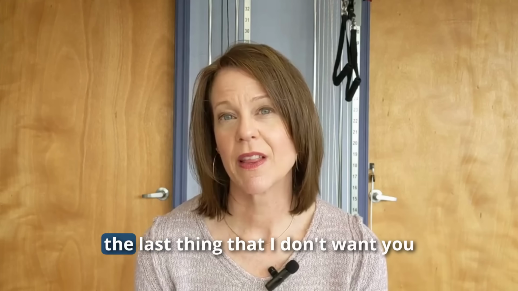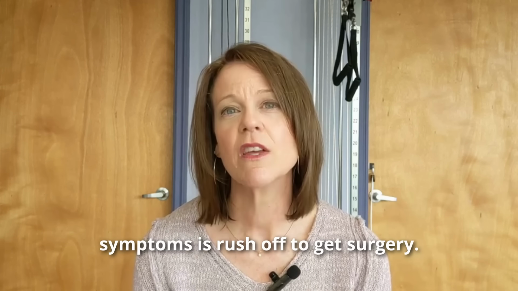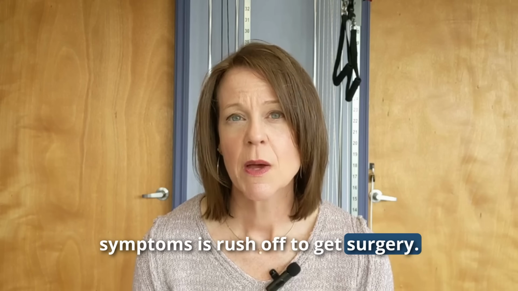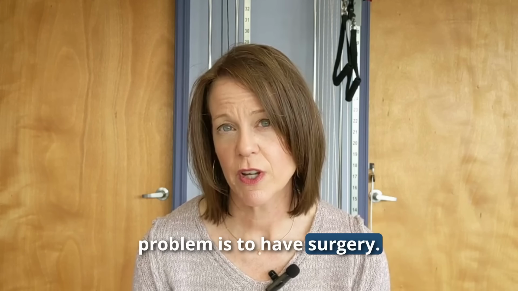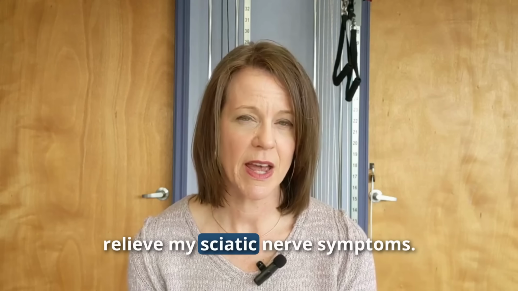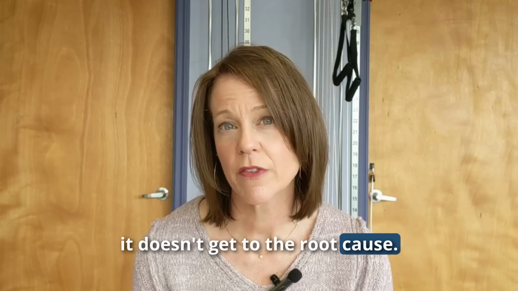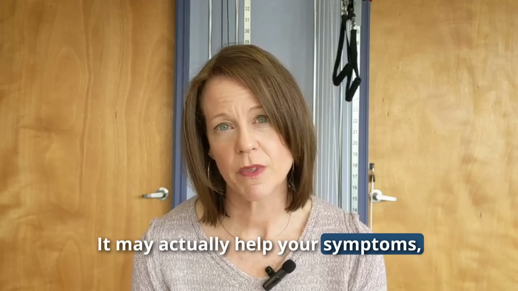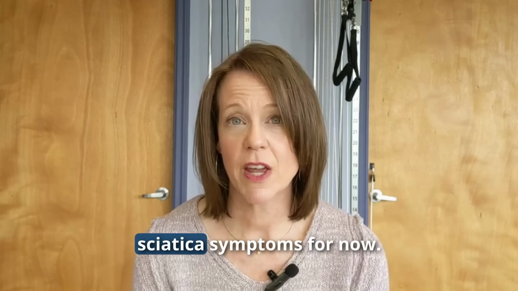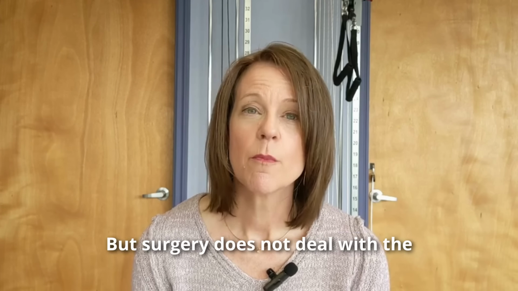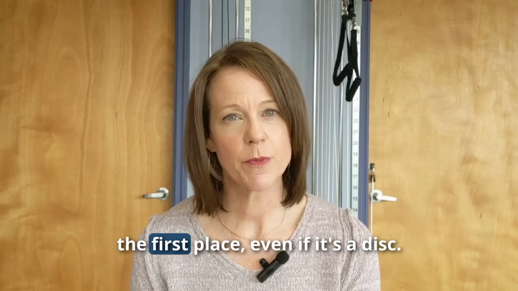And my bonus tip, the last thing that I don't want you to do if you have sciatica type symptoms is rush off to get surgery. Many people feel like the only way I'm going to solve this problem is to have surgery, that's the only thing that will relieve my sciatic nerve symptoms. The thing is, it doesn't get to the root cause. It may actually help your symptoms and it may actually decrease your pain. It may actually eliminate your sciatica symptoms for now, but surgery does not deal with the root issue that caused this problem in the first place.